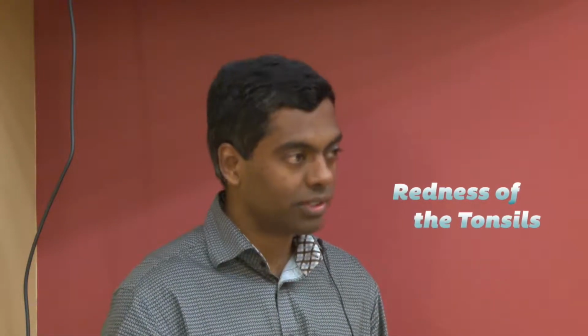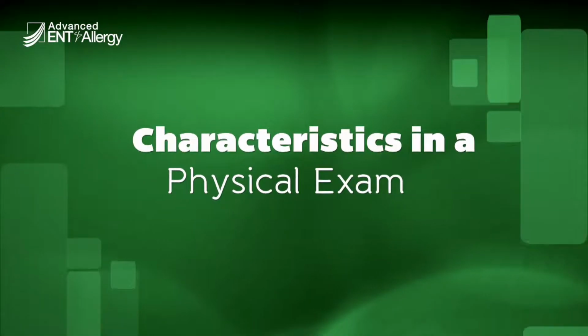Redness of the tonsils is another sign of tonsillitis, so it can be swollen and it can also be red. So what do we look for in terms of physical exam findings in patients with tonsillitis? One of the things we look for is a hyponasal voice. Hyponasal voice means that air is normally meant to come through our nose from the voice box during certain sounds. If you have blockages of the tonsils and the adenoids, that can lead to less airflow out of the nose during certain sounds, and we call that a hyponasal voice.